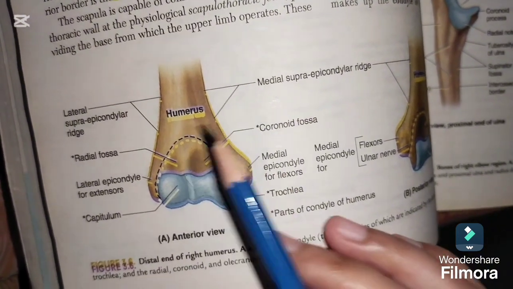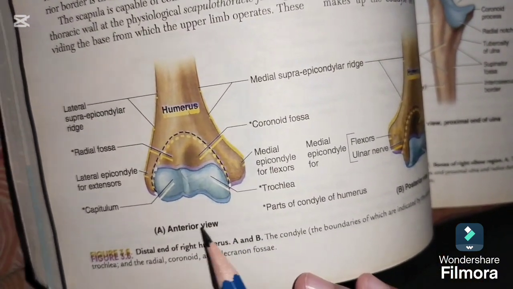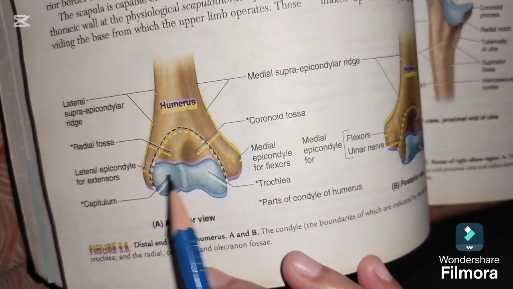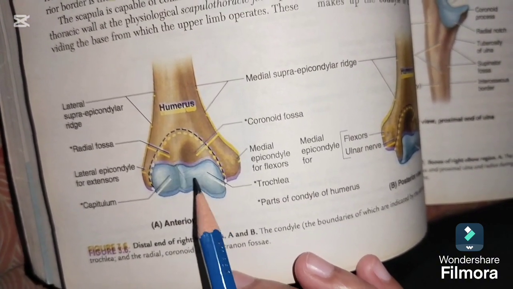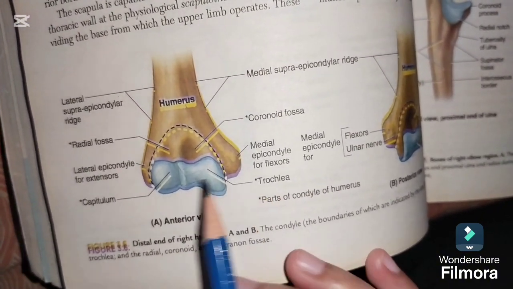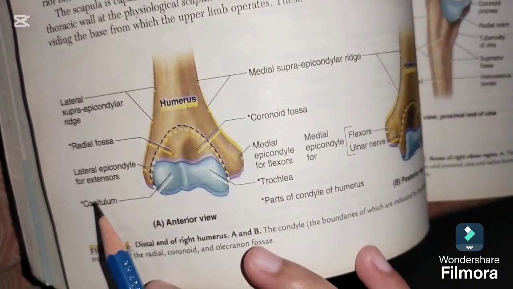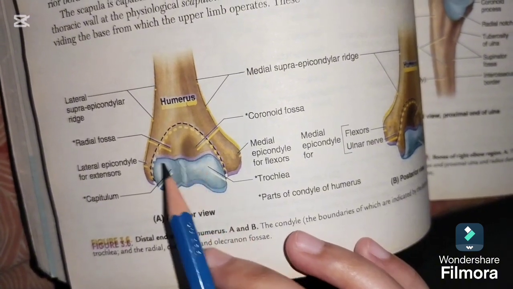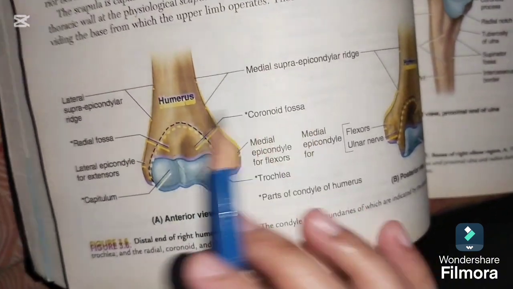Let's quickly recall all the features again. So to begin with, the condyles. Here are the two condyles. The medial condyle is called the trochlea and the lateral condyle is called capitulum. Just above these condyles, we have two fossas.